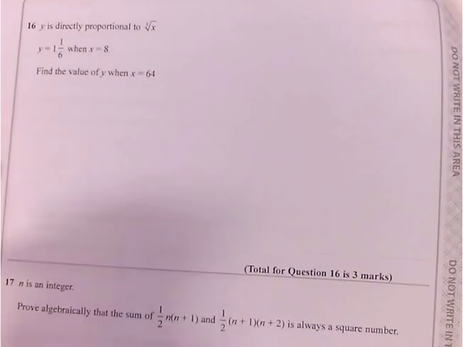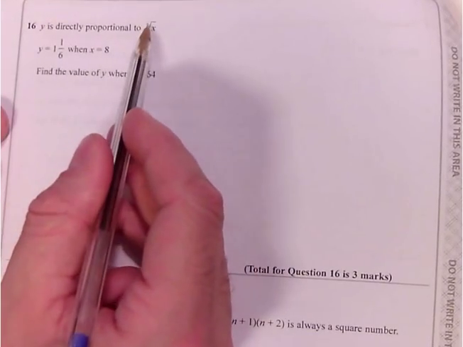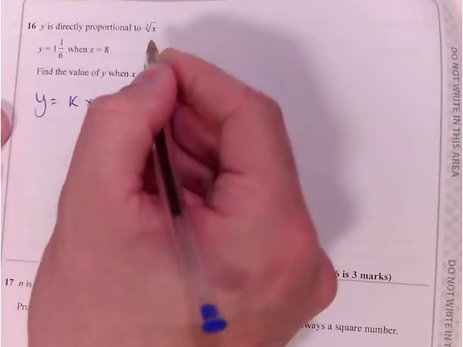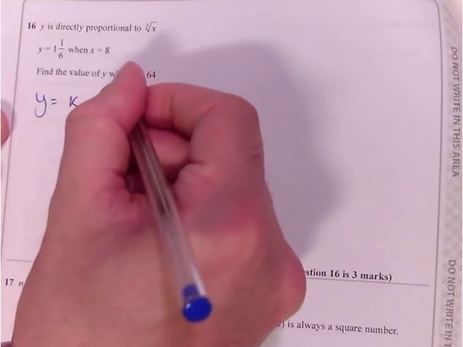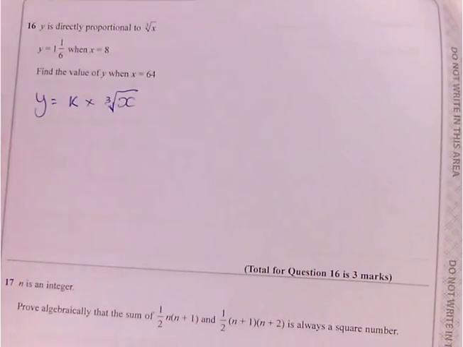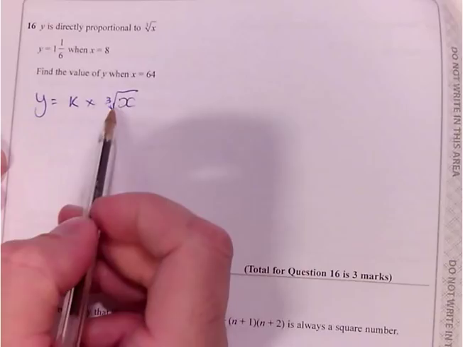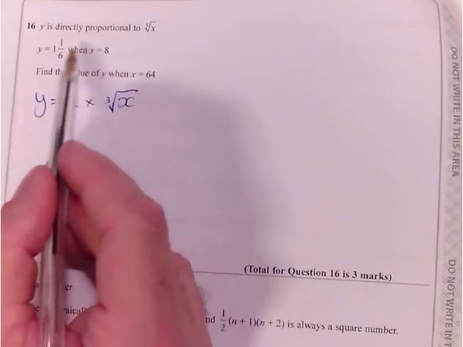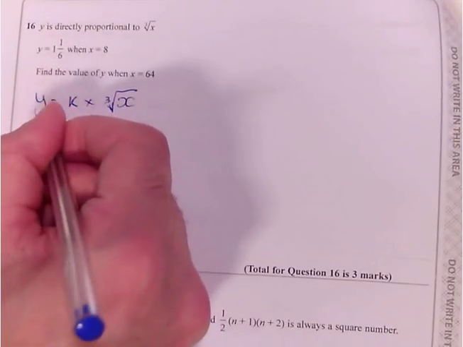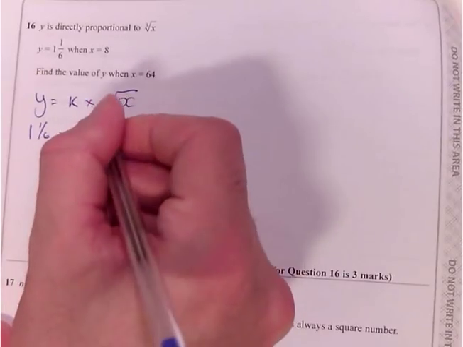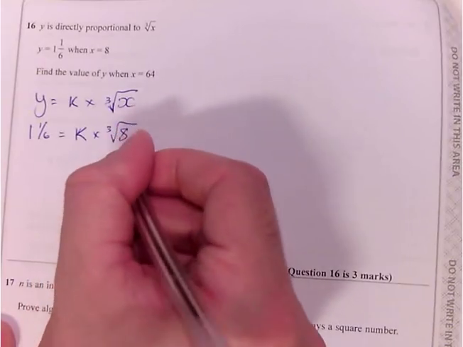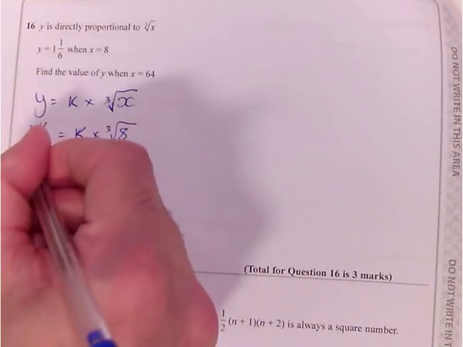y is directly proportional to the cube root of x. If it says directly proportional, that means you just write y equals k times, and then write that out. That is 1 mark. y is k times the cube root of x. Done. To get the next mark, we actually need to put these numbers in. 1 and 1/6 equals k times the cube root of 8. The cube root of 8 is 2, so 1 and 1/6 is k times 2.